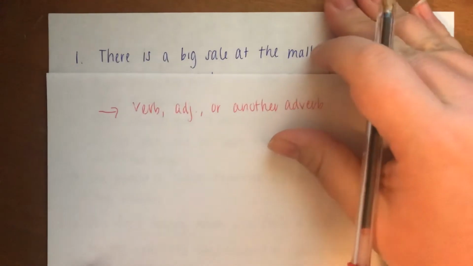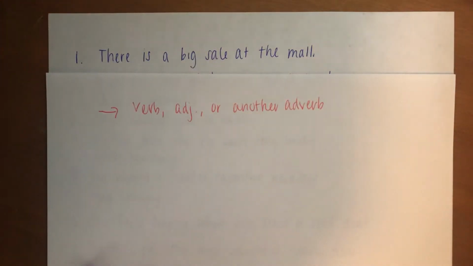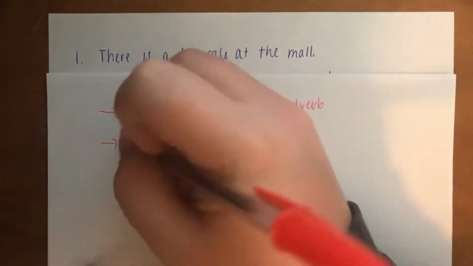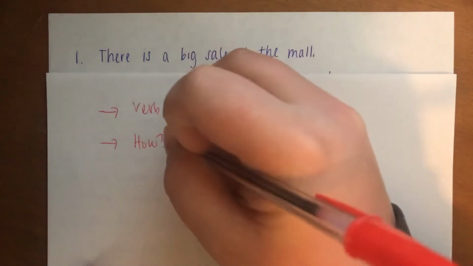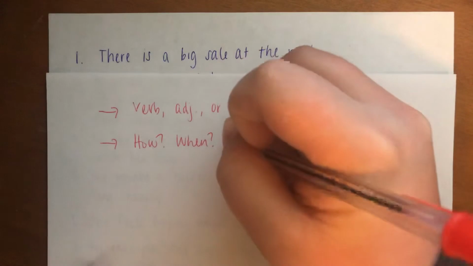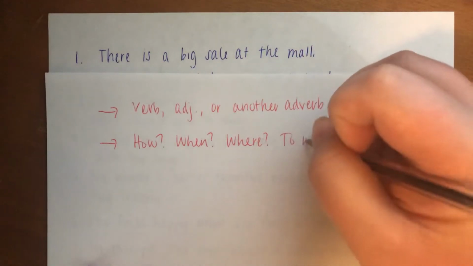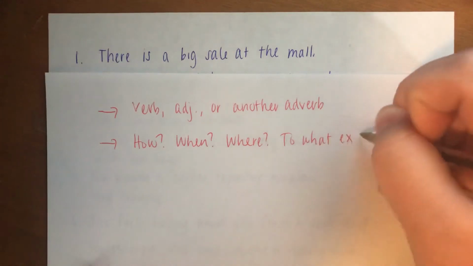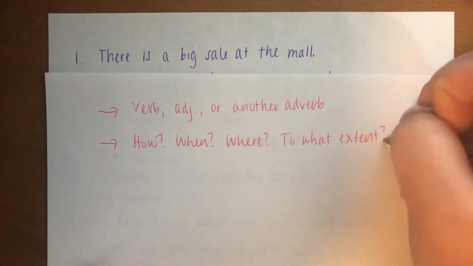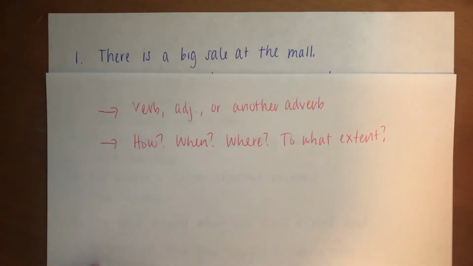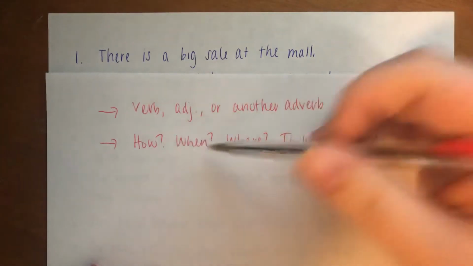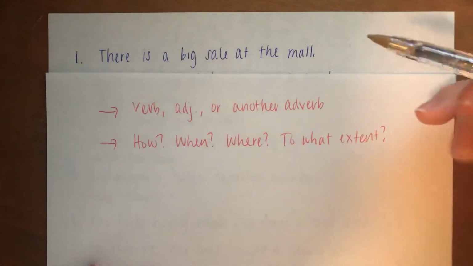So it's helping describe those types of words. And they answer the four main questions: how, when, where, and to what extent in sentences. So no matter what they're modifying, they're going to be answering one of those four questions.